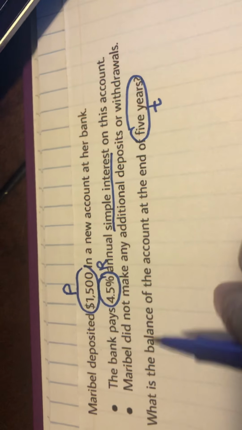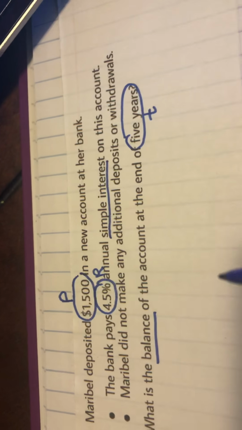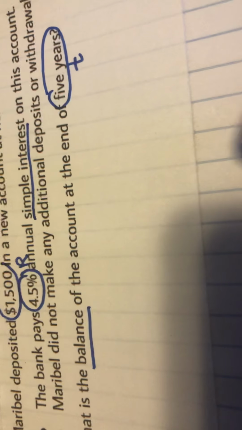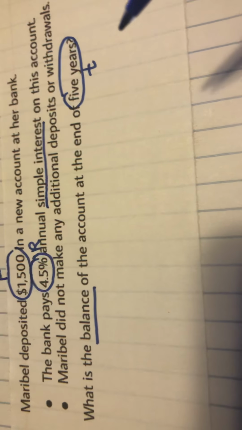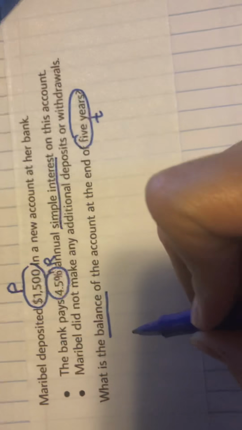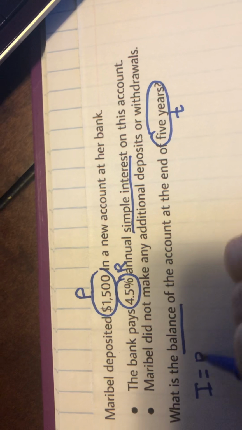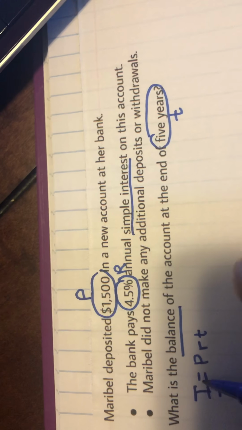They want to know the account balance, so not just the interest. In this case, we're not just going to find interest. We're going to find interest first, and then we're going to figure out what her account balance is at the end. Okay, so we're going to do 2 different things here. So my formula is I equals PRT. And so now I'm going to go ahead and substitute.